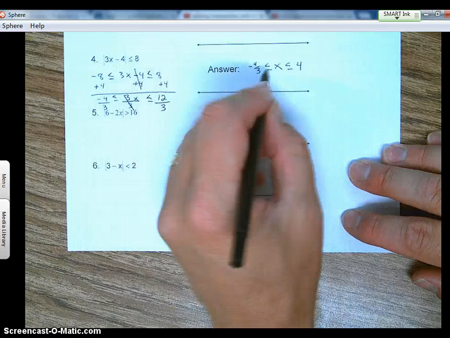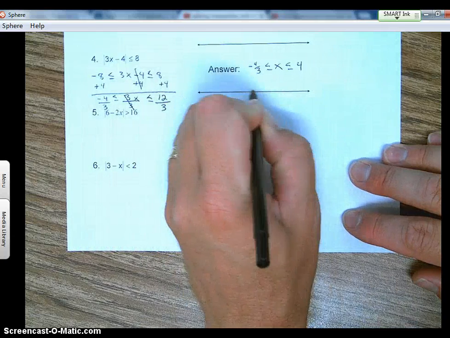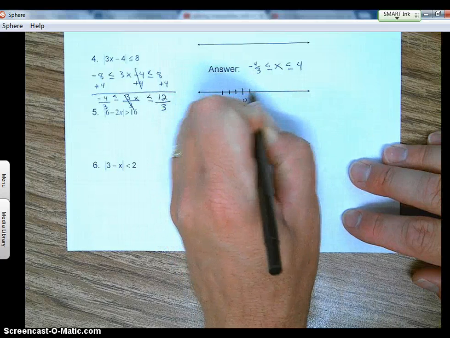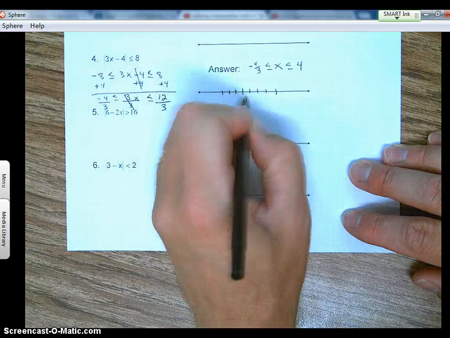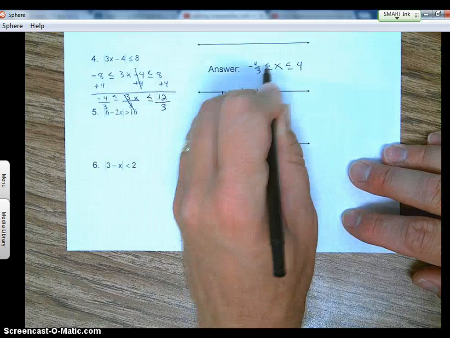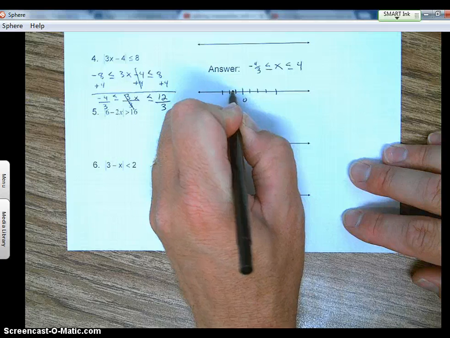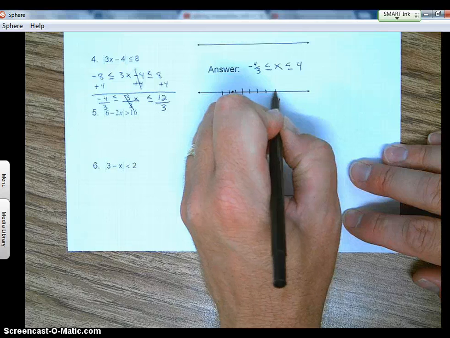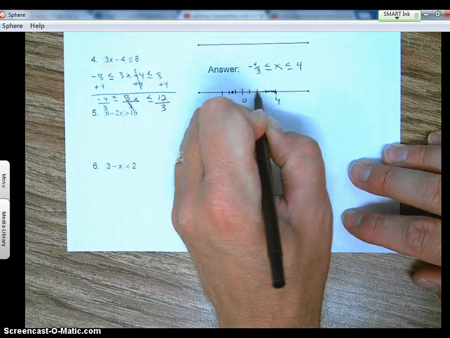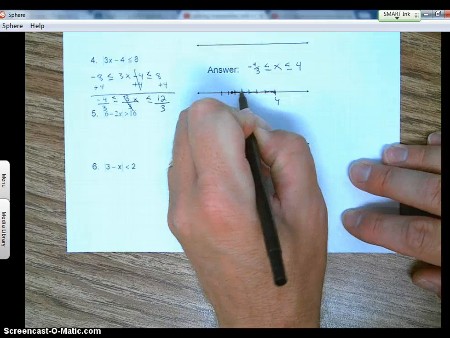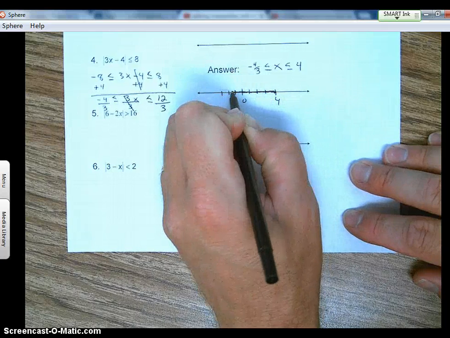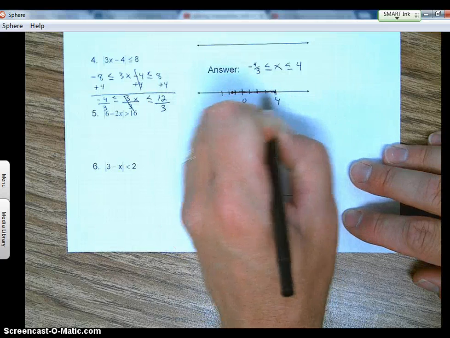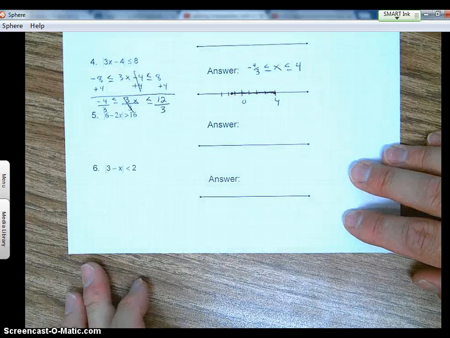Now we could graph that by going, let's put a 0 in here, negative 4/3 is about right here. Since it's an equal sign, we'll use a closed dot. 1, 2, 3, 4. Closed dot. And we shade everything in the middle. So all the points from negative 4/3 to 4, including the 2 points on the ends, are the solution to that problem.